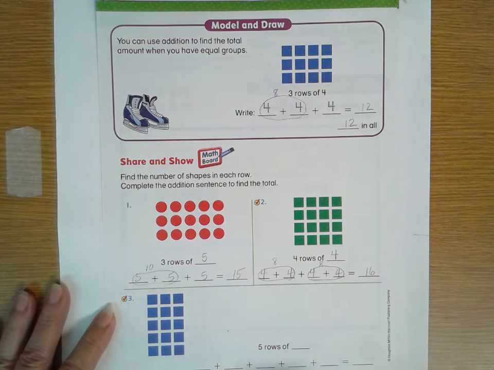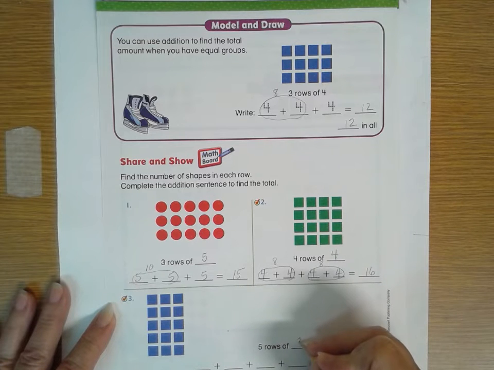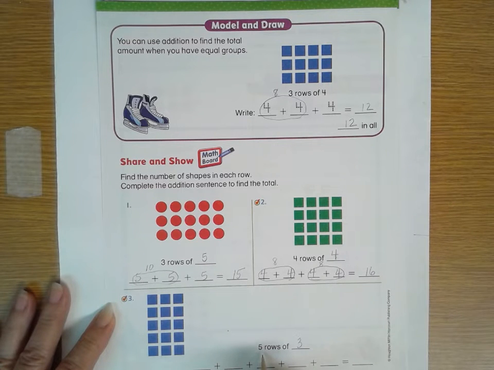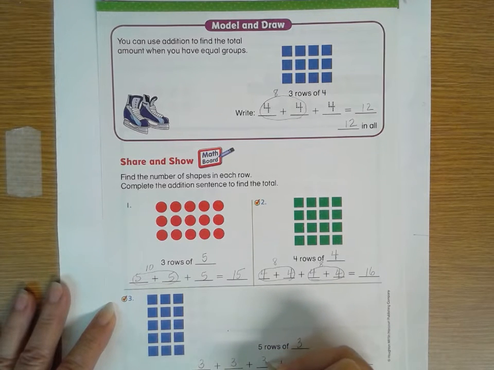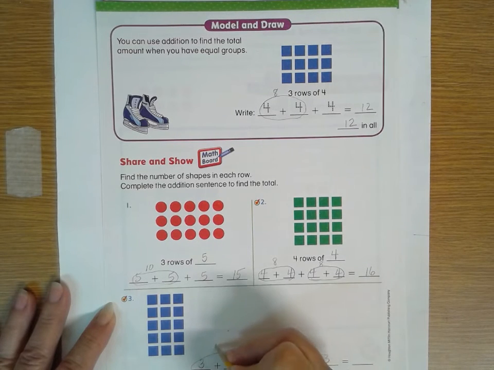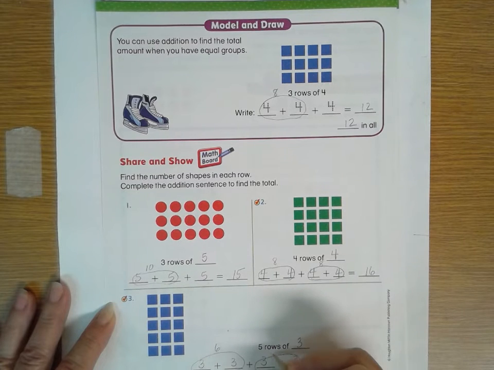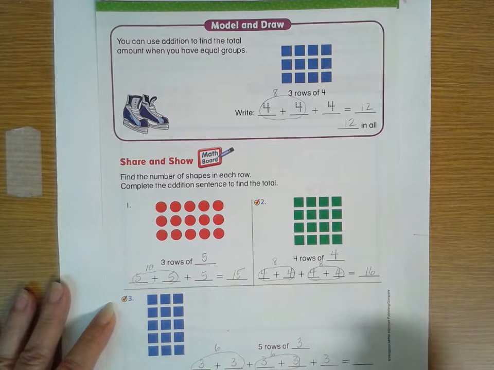And in number 3, 5 rows of, we have 5 rows right there. So how many are in each row? There's 3, 3, 3. Each row has 3. So we need to use the number 3 5 times. So 3 for each row. So 3 plus 3 is 6. 3 plus 3 is 6, and we have a 3 left over. So 6 plus 6 is 12, and 3 more is 15.